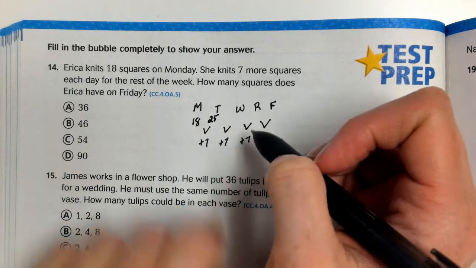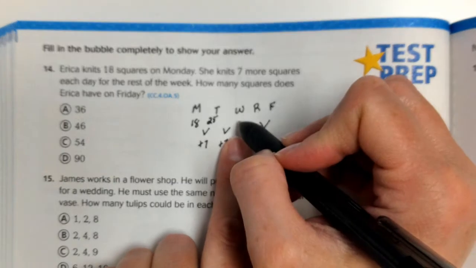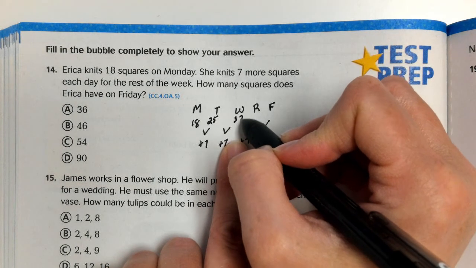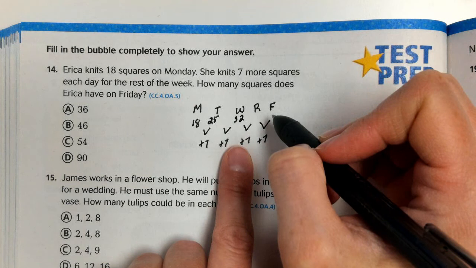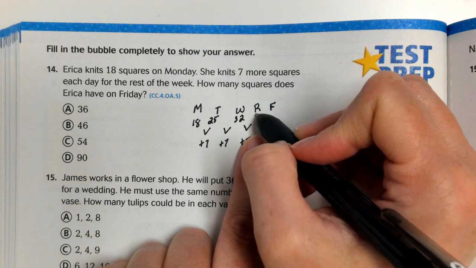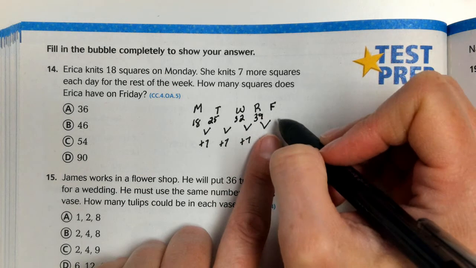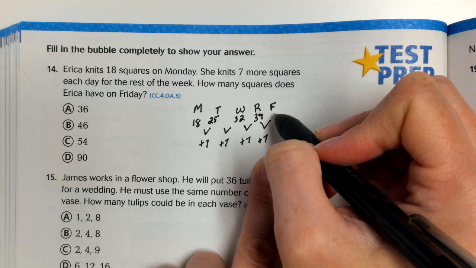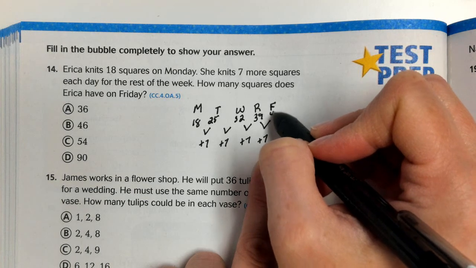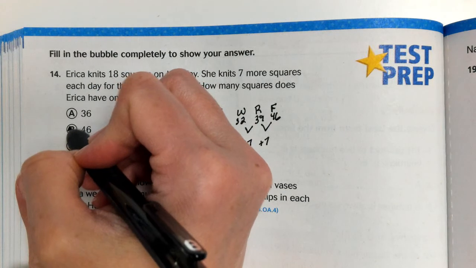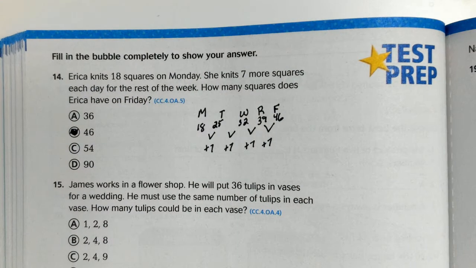All right, 25 plus 7 is 32. 32 plus 7 is 39, and 39 plus 7 equals 46. So on Friday, she has 46 squares.